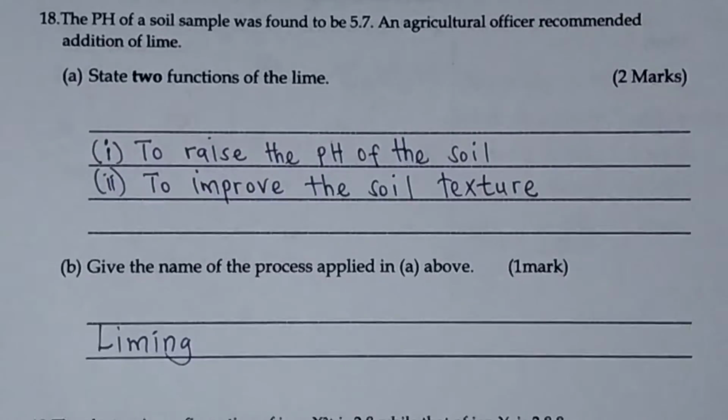So question number 18, we are told the pH of a soil sample was found to be 5.7. That's acidic. An agricultural officer recommended addition of lime or calcium oxide.